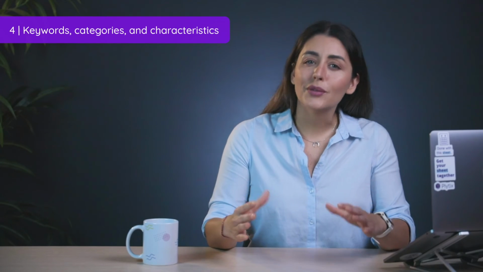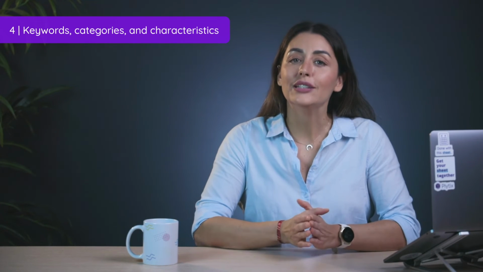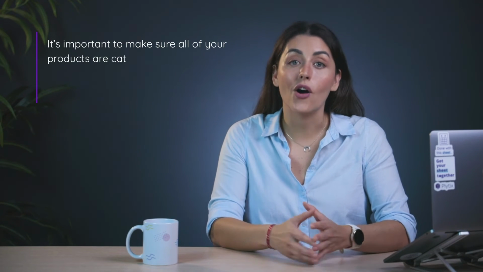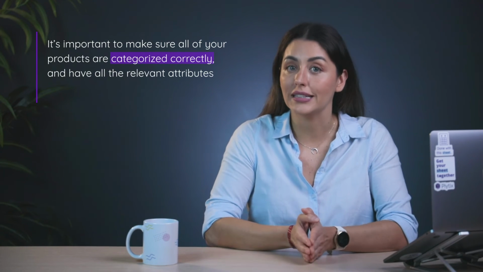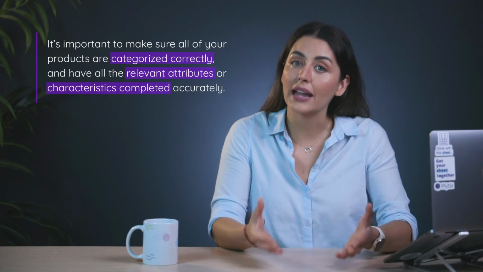Remember what we discussed about search and discovery earlier? As in those 2 ways that customers end up finding your product? It's crucial to make sure that your products show up in specific searches and when customers are browsing categories of products as well. That's why relevant keywords throughout your listings are so beneficial, and depending on the marketplace, may actually have their own separate section. On top of that, as we mentioned, it's also important to make sure that all of your products are categorized correctly and have all of the relevant attributes or characteristics completed accurately as well.